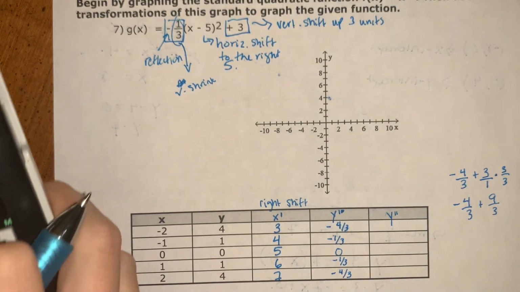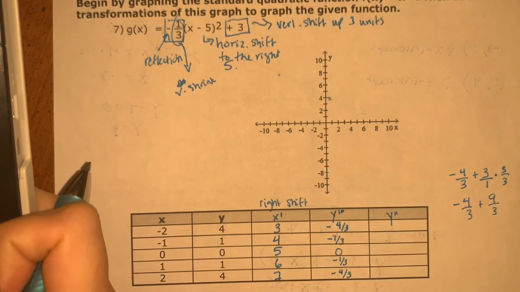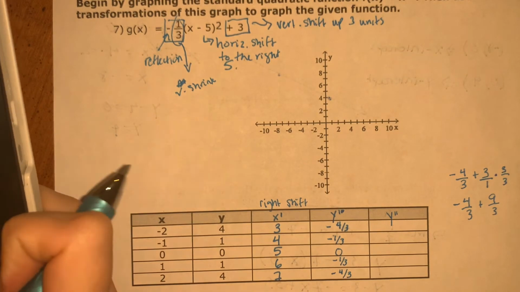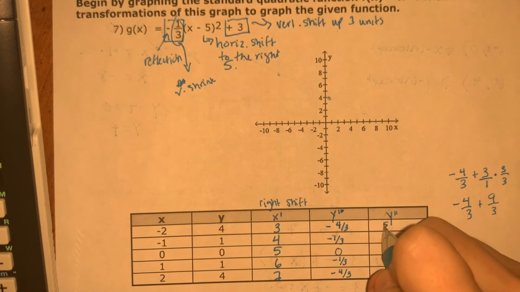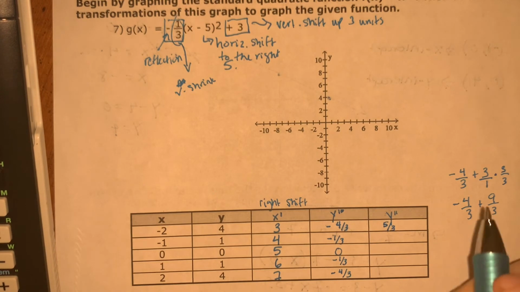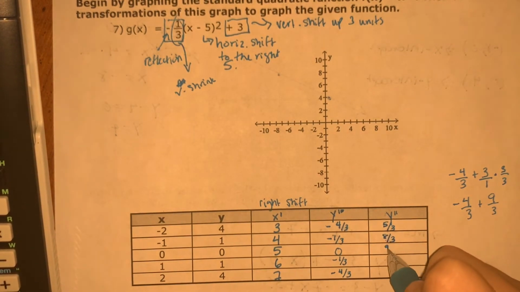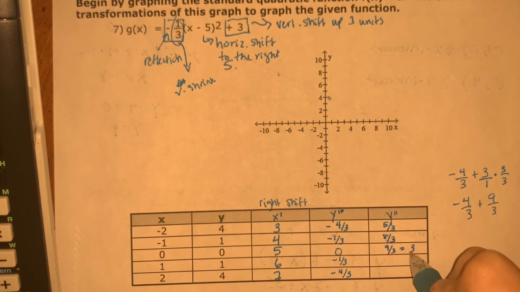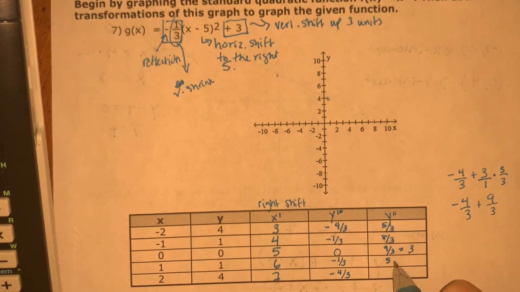So if I add 9 over 3 to -4/3, -4 plus 9 is 5/3, right? And then -1/3 plus 9 over 3 is 8/3. This is just straight up 9/3 or 3, right? And -1/3, again, it's going to be 8/3. And -4/3, again, is 5/3.